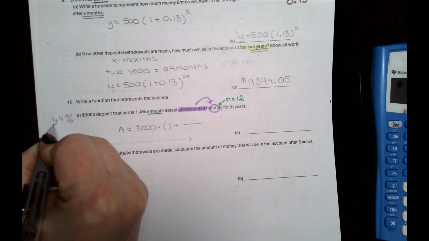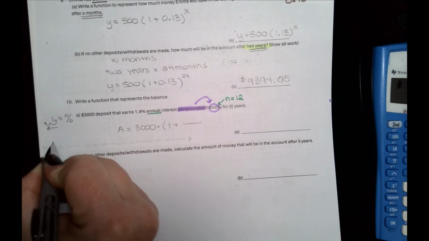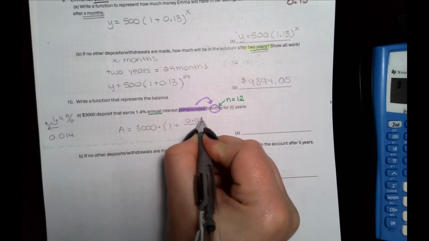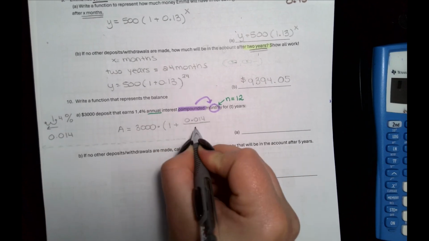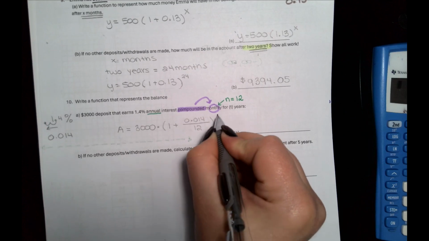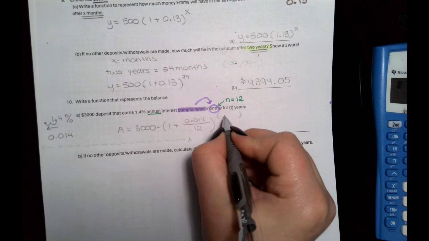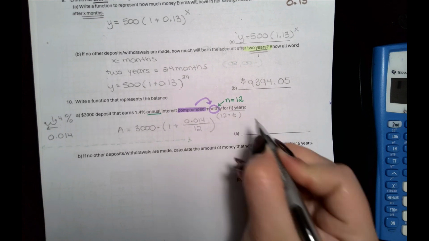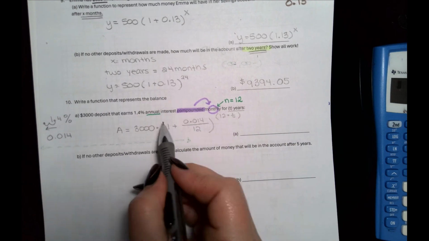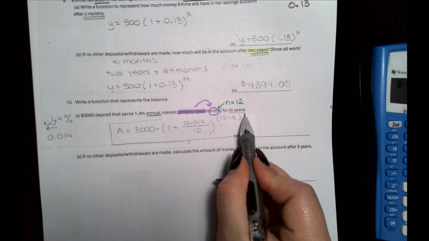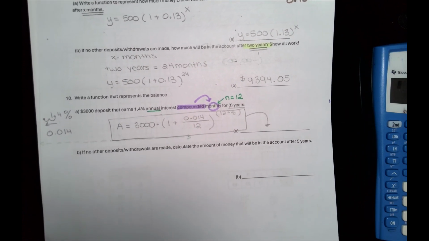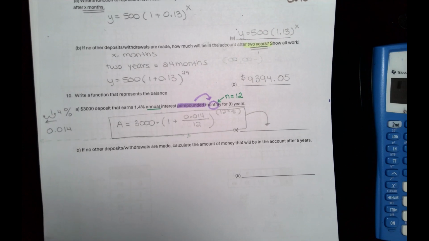We have 1.4%. So shift it 1, 2 jumps to the left. We get 0.014. Our n value is 12. And then in the parentheses for your exponent, we got our n times t. Okay, so this right here is your formula for the compounded monthly example.